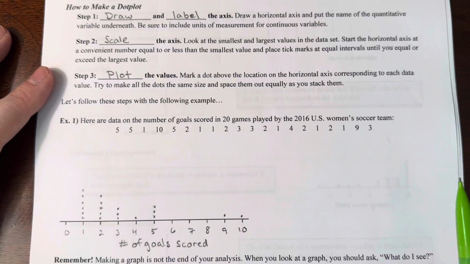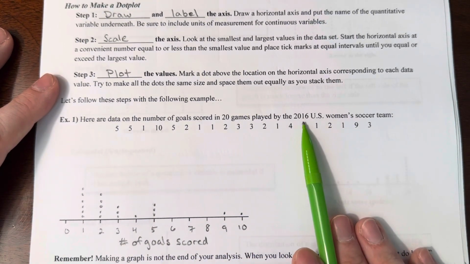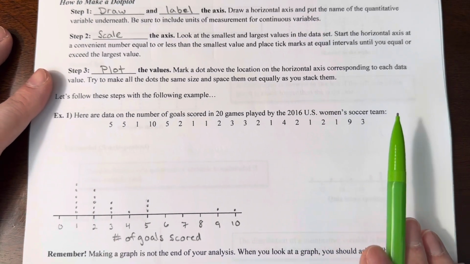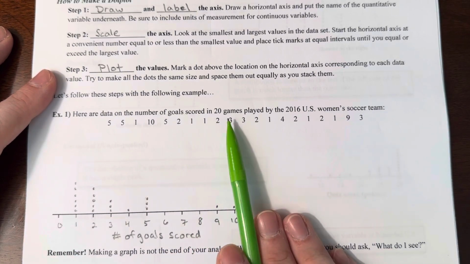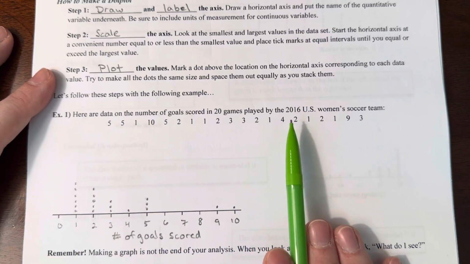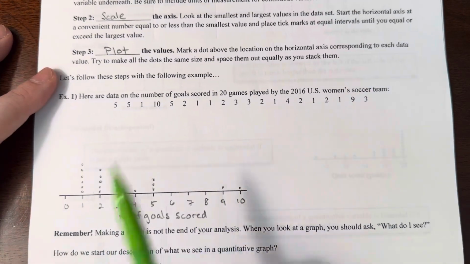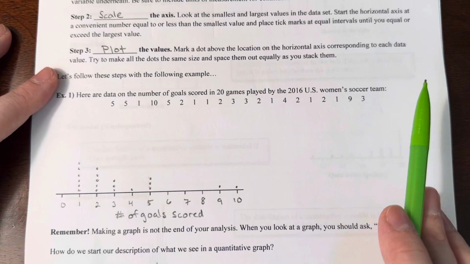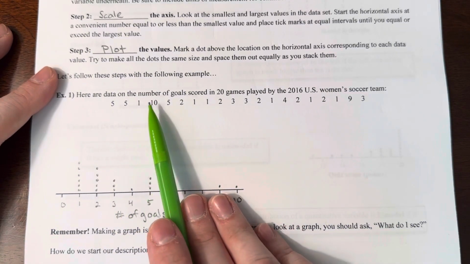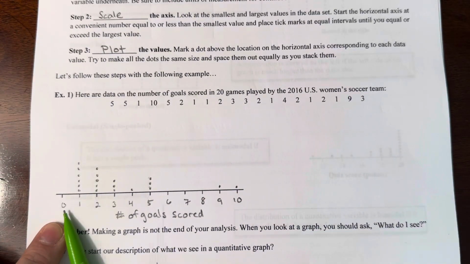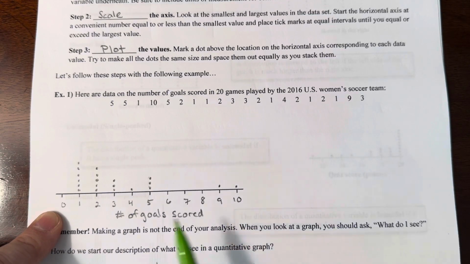For example 1, here are the data on the number of goals scored in 20 games played by the 2016 U.S. women's soccer team. All right, so we have 5, 5, 1, 10, 5, 2, 1, 1, 2, 3, 3, 2, 1, 4, 2, 1, 2, 1, 9, 3. Now, I didn't bother to put these in order. I noticed that my lowest number was 1, my highest number was 10, so I decided to go ahead and start at 0, and just numbered by 1s, going on up.